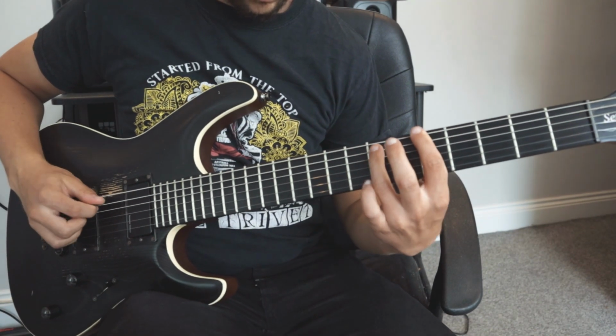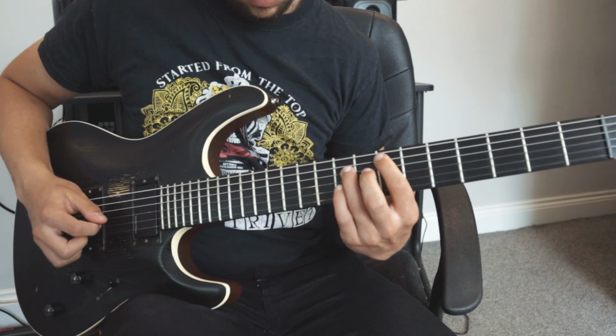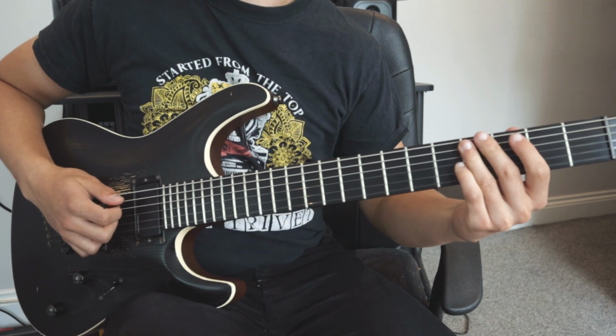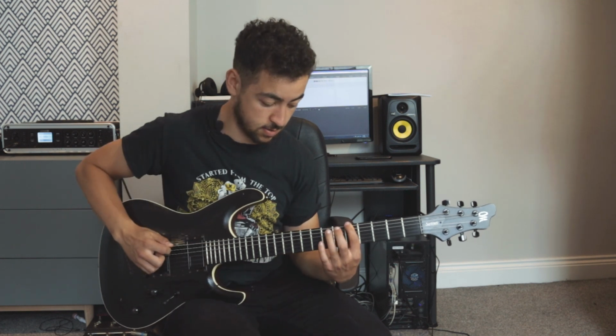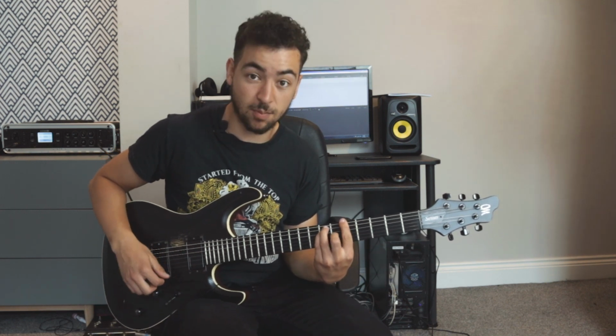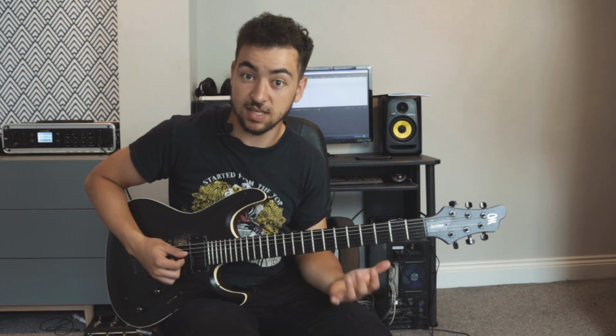Now let's take a listen to the 3rd lick. So this 3rd lick is quite a simple lick. And all I'm doing with this one is taking our bar chords and extracting the 6th intervals from them.